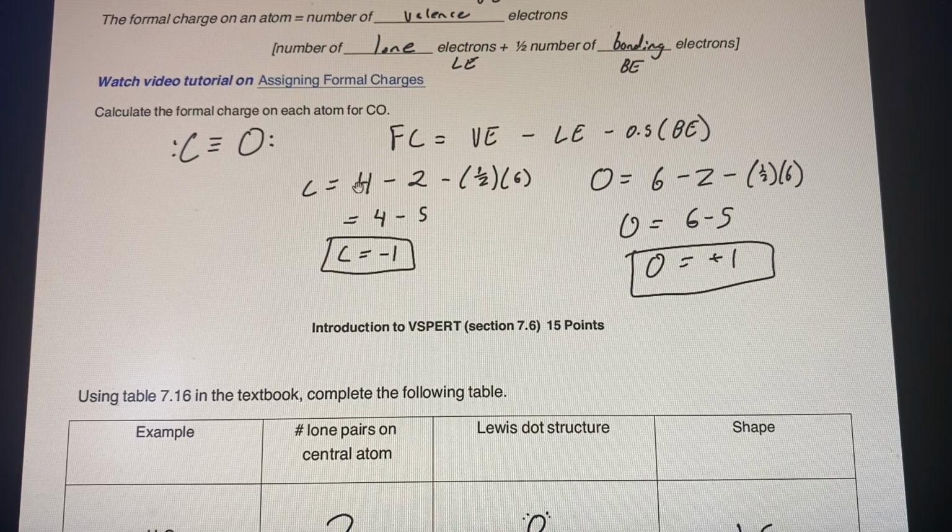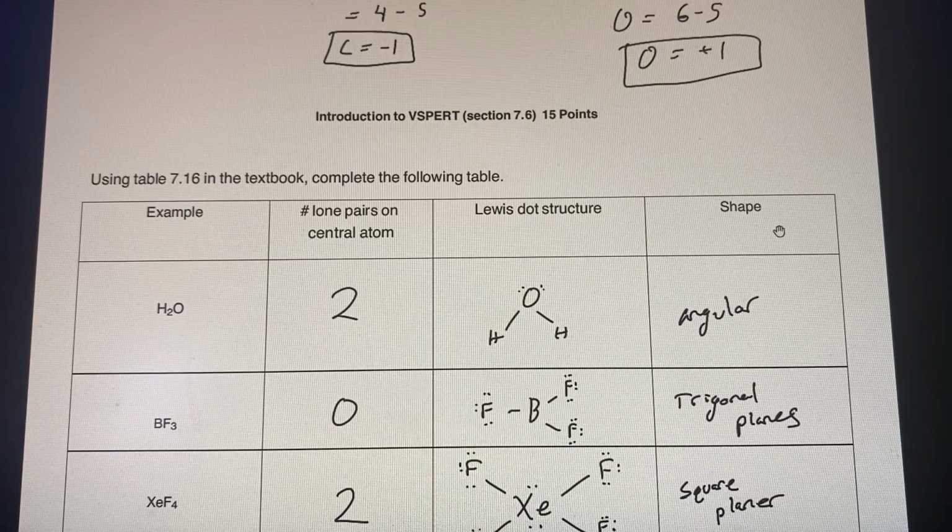So for carbon, we have 4 valence electrons minus 2 of the lone electrons minus half of the 6 electrons we see here being shared. So therefore it's a total of 3. So then we add these up and we get 5. So it's 4 minus 5, and carbon is minus 1 for the formal charge. Oxygen is 6 valence electrons, so therefore we're doing 6 minus 5 here. We get a positive 1.